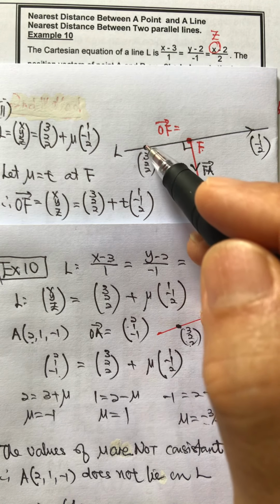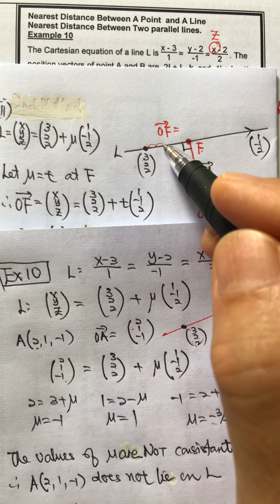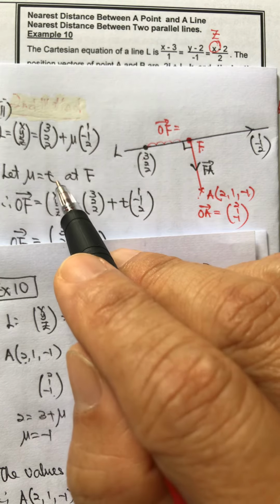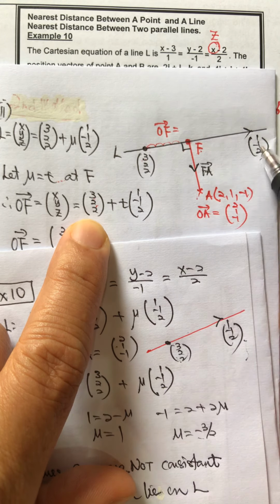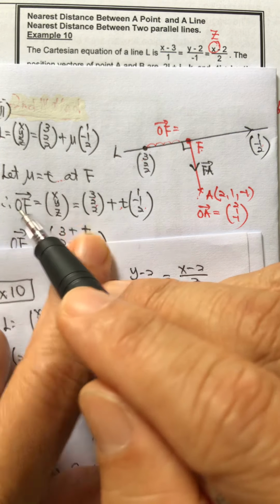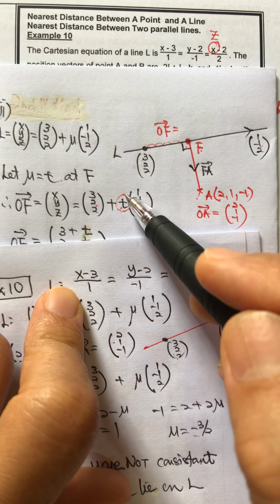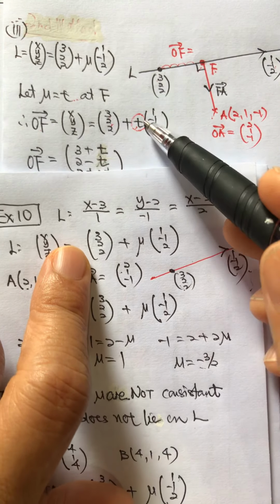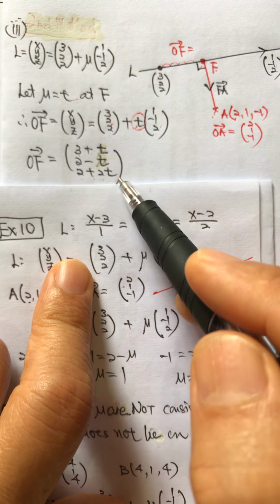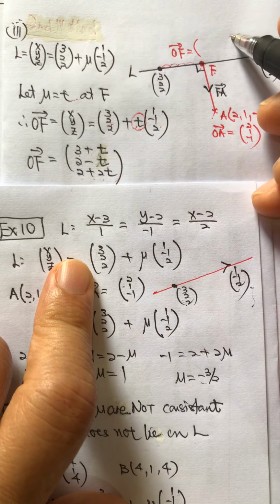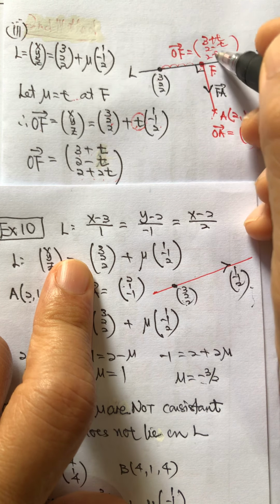So here we assume, start from this point. If I want to reach this point f, I have to take how many hours? Let's say I need t hours. So start from this point, I have to move along this direction for t hours. Then I will reach f. Meaning I have to move t hours or t kilometer, then I can reach f. So OF will be 3 plus t, 2 minus t, 2 plus 2t. So this is the point.